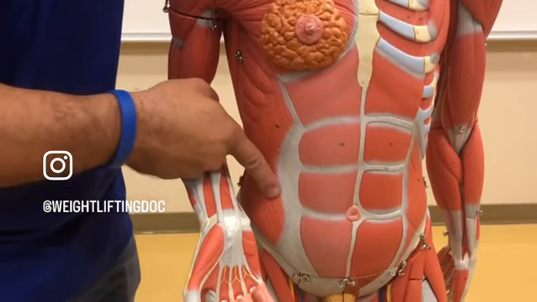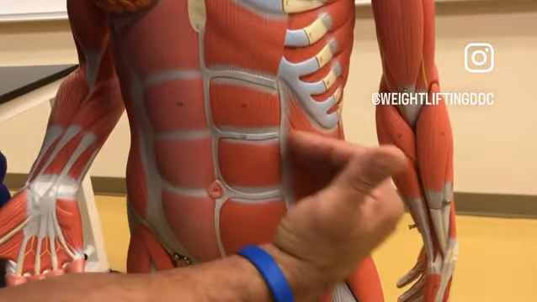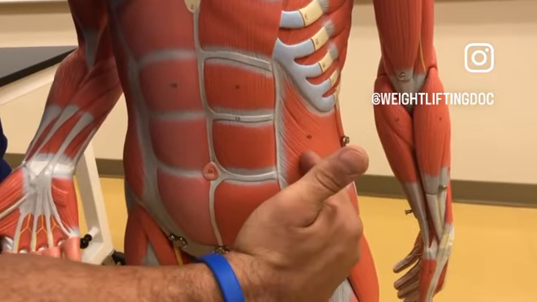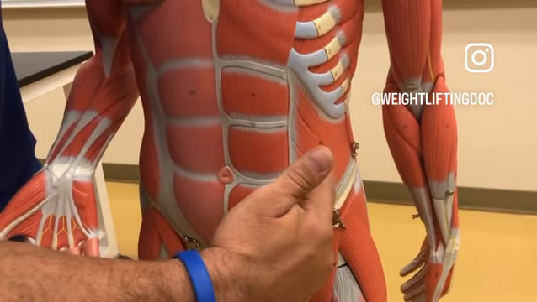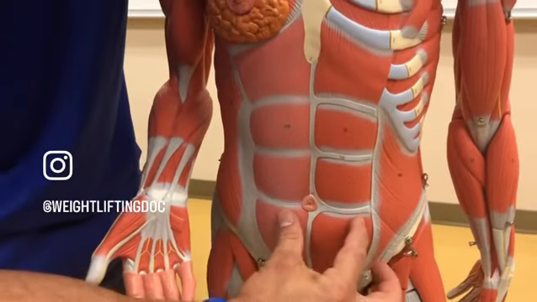So these are the external obliques. If you look on this side, the fibers are going the opposite way. Those are internal obliques. And so we've got external obliques, internal obliques, rectus abdominis.